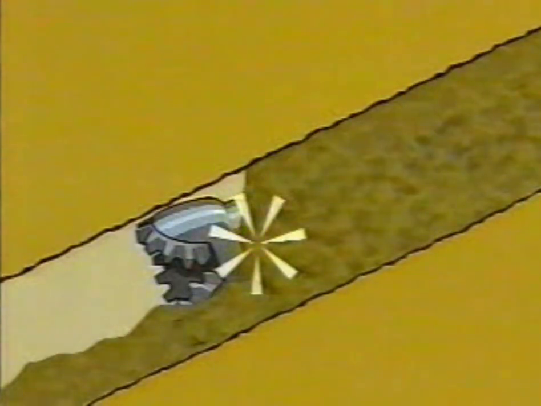Poor hole cleaning will occur as a result of uncontrolled penetration rate, incorrect mud properties, insufficient circulation time, and insufficient annular velocity.